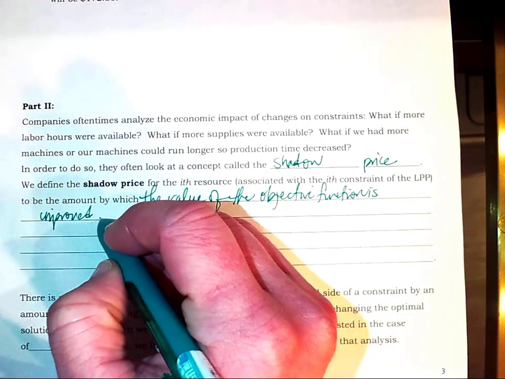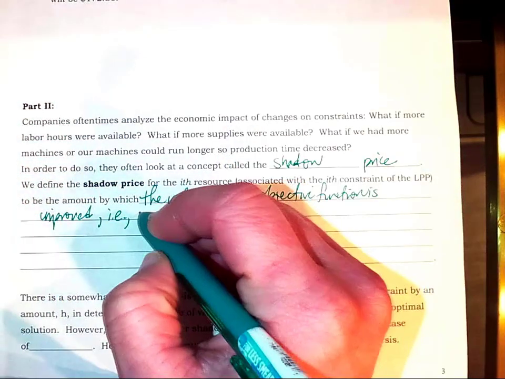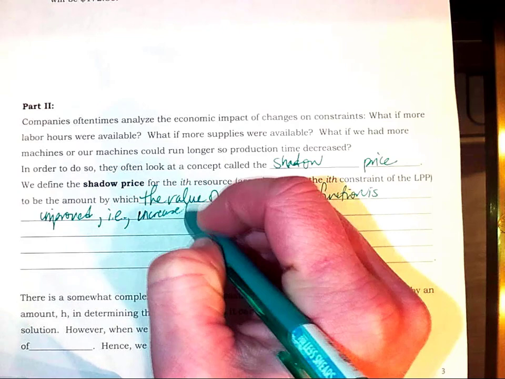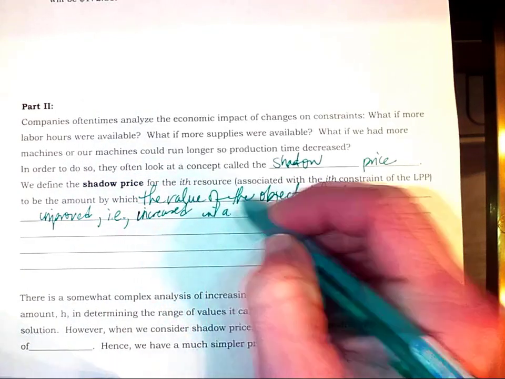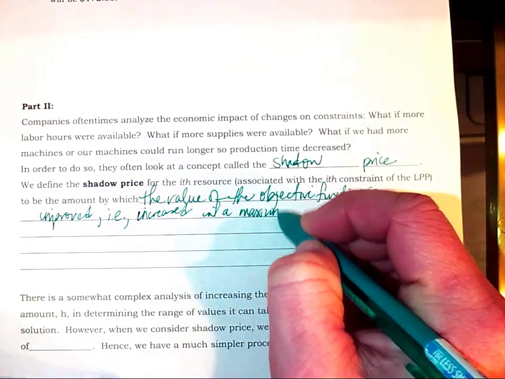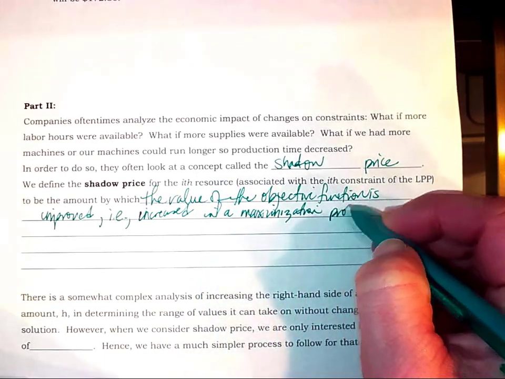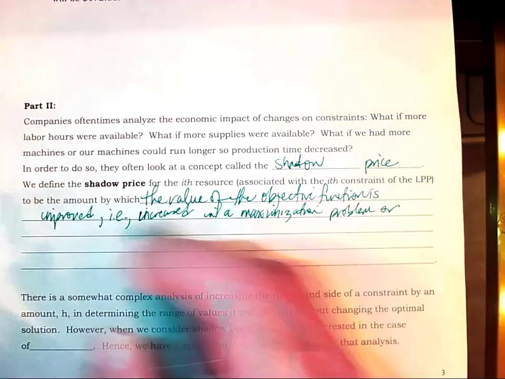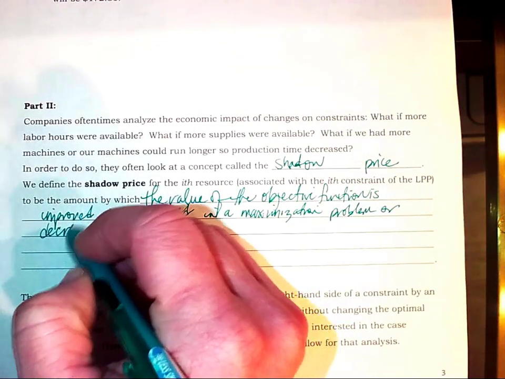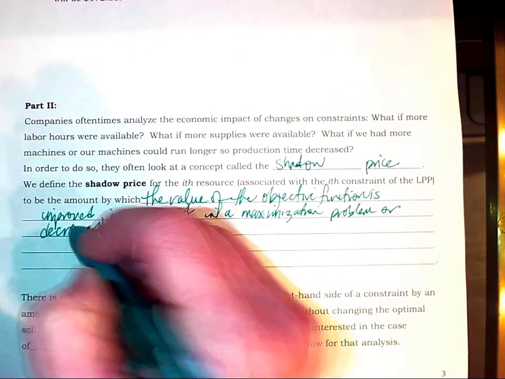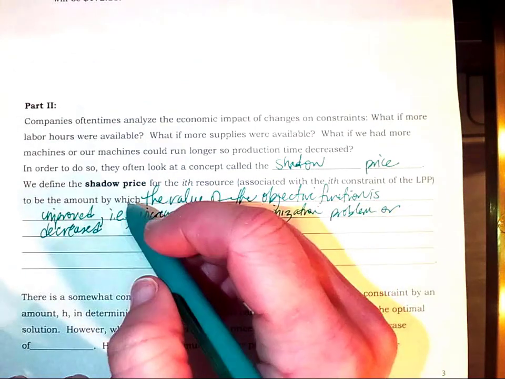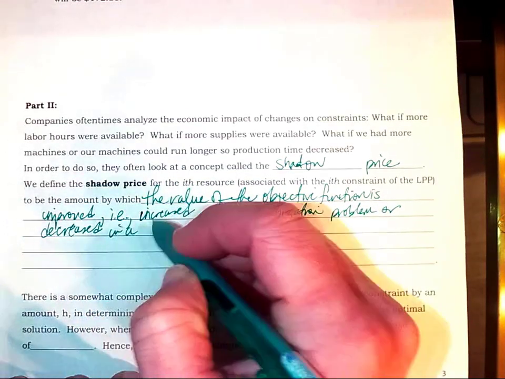So in other words, either increased in a maximization problem or decreased, which we don't really see any of those problems in this particular section, in a minimization problem.